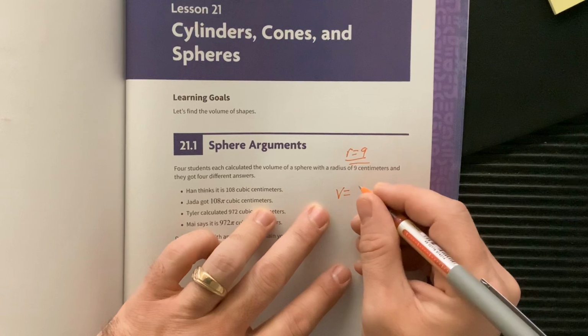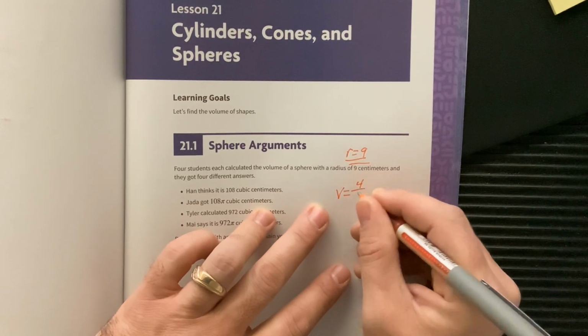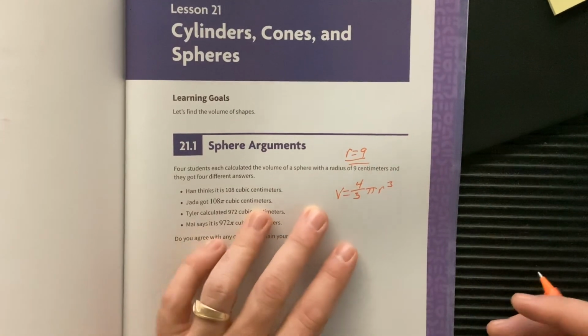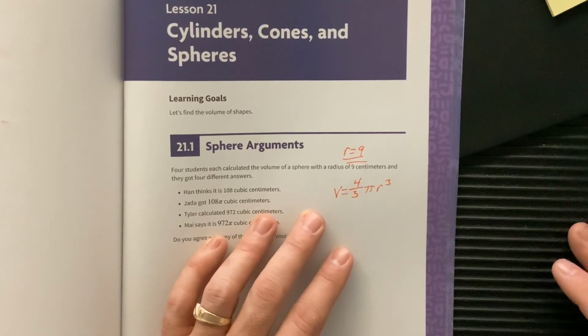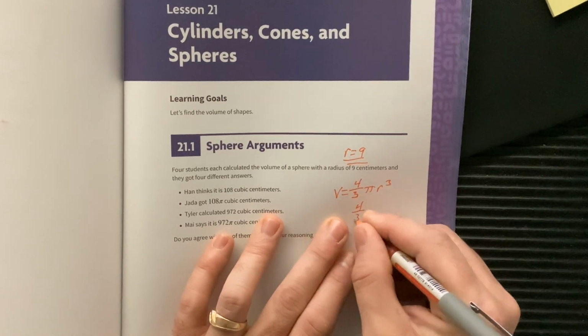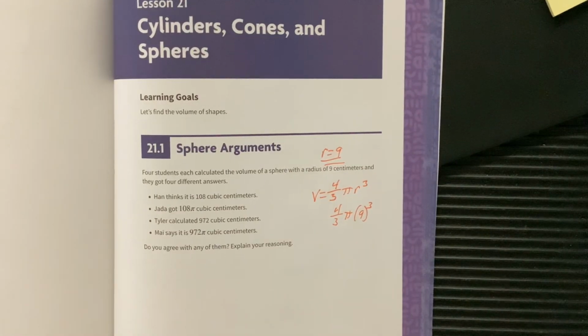Volume equals 4/3 pi r cubed. Perfect. Okay, if we know that, it's going to make life easier. So where do you think the 9 goes? And for the one letter that's on the right side here, right? So we should be able to get that.